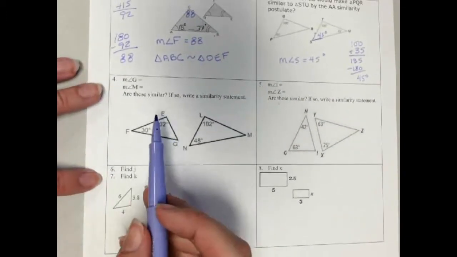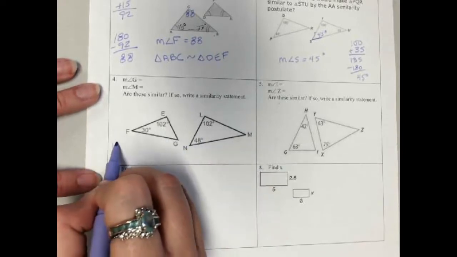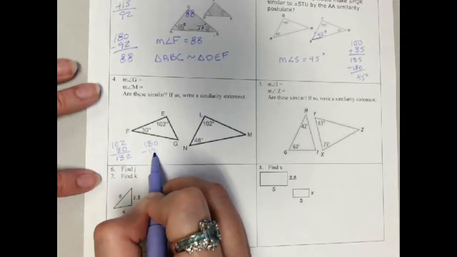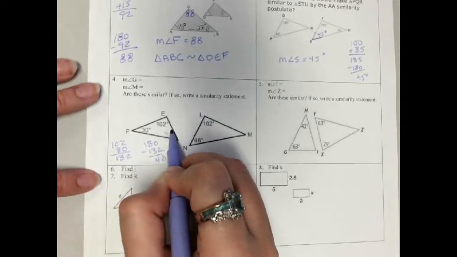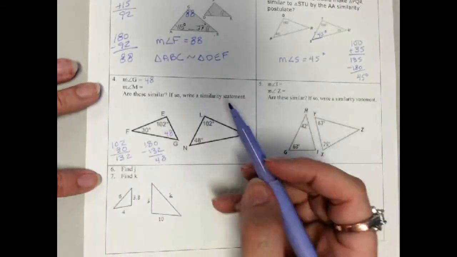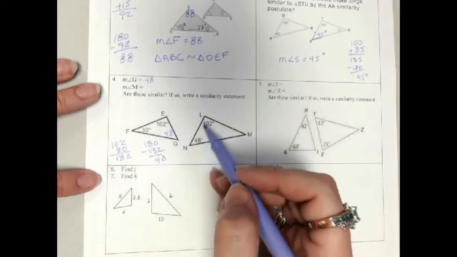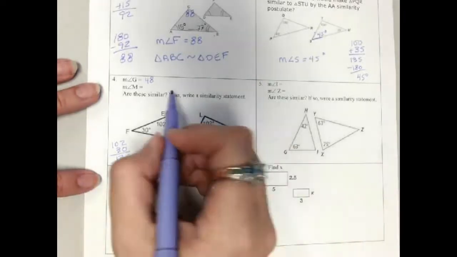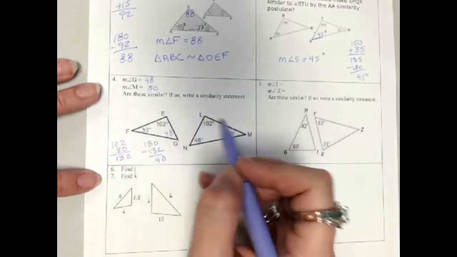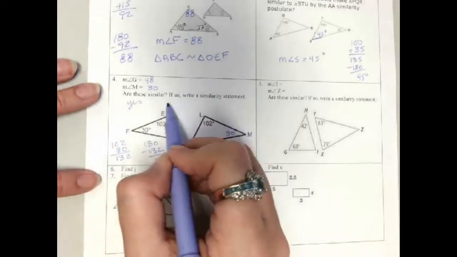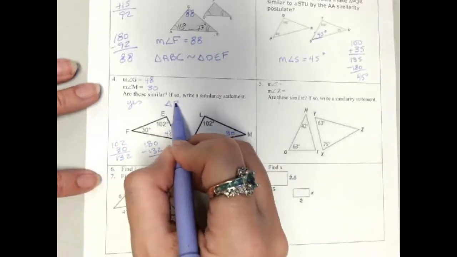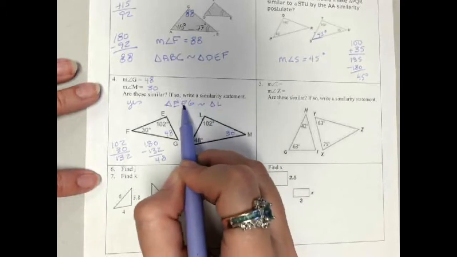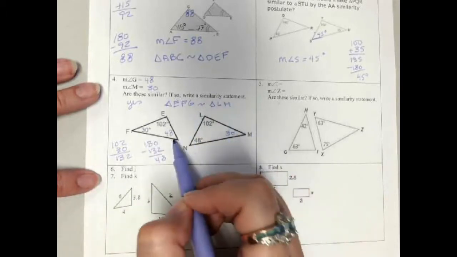Here we're going to do the same thing. It says first let's find G. 102, we're still just repeating this process. Add them together, subtract from 180. So that one's 48. And if I know two angles here are congruent to two angles here, I know the third one is also congruent. So angle M has to be 30. The angles are all congruent, so yes, they're similar. And let's write our similarity statement. E, F, G. E goes with L. F goes with M. And G goes with N.